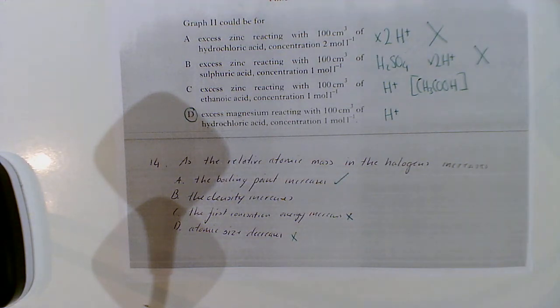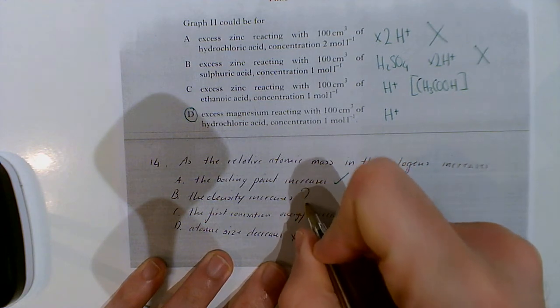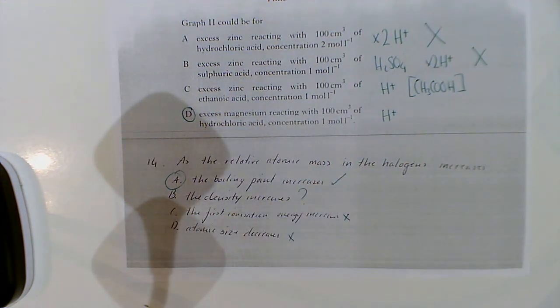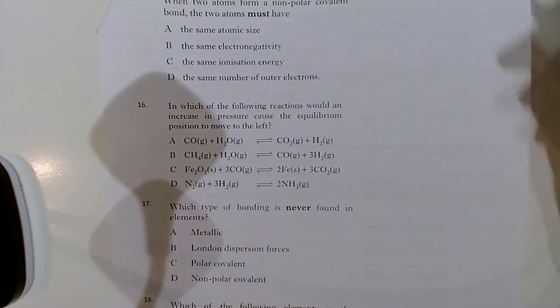So that one isn't very clear, because it does look as though the density does increase going down the group. But because astatine's unknown, that's a question mark. So the only one that's definite, so that's not a very nice question, but definitely the boiling point is increasing as you go down the group. The issue is just that we don't have astatine's results for density.